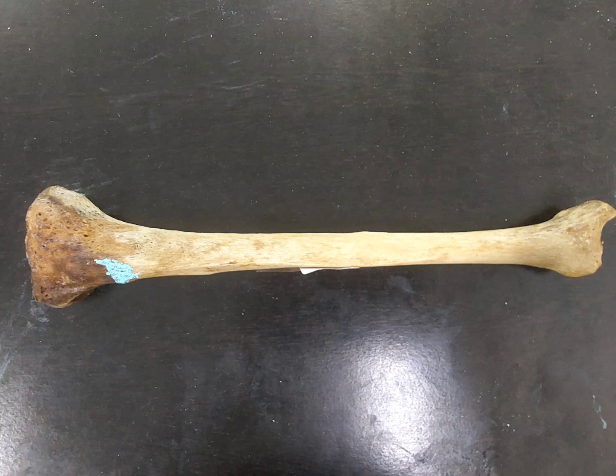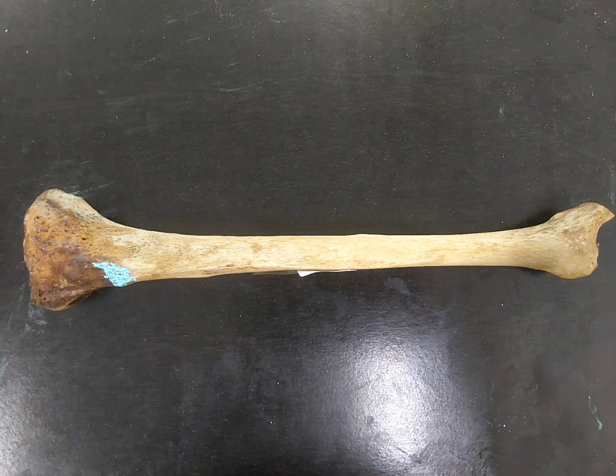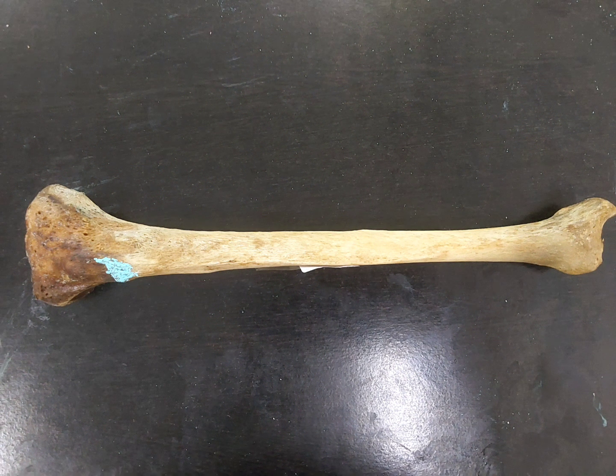Identify the marked area of the bone. Name the structure attached to it. The marked area is tibial tuberosity and ligamentum patellae is attached to the lower half of the tibial tuberosity.